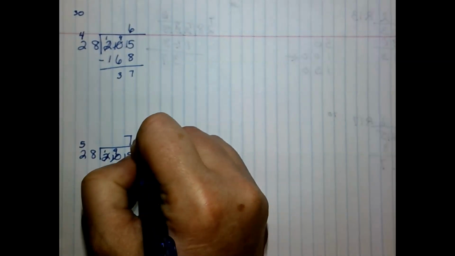And I would just try this again. Multiply and subtract, and then come back to check. We have 9 left over this time. That is not enough to make another group of 28, so 9 becomes our remainder.